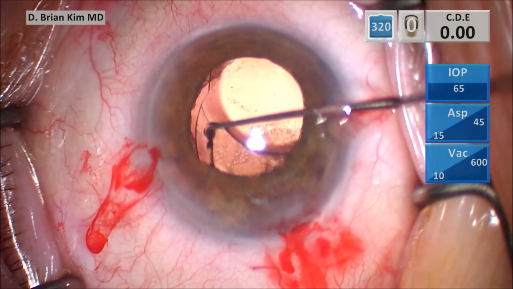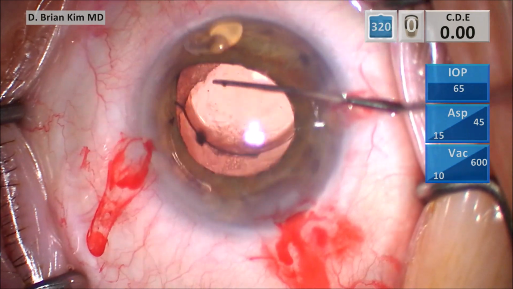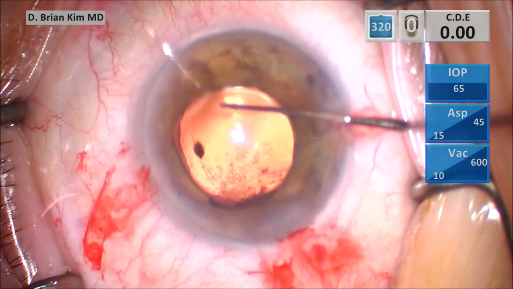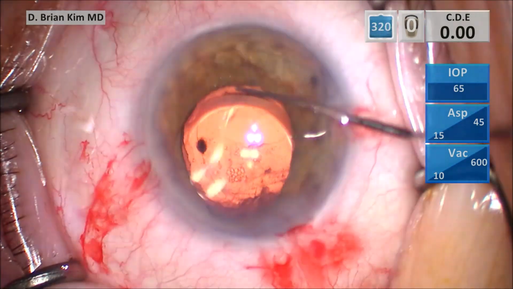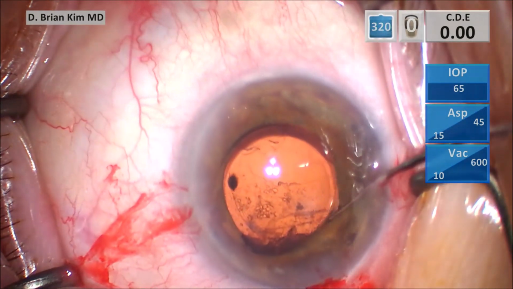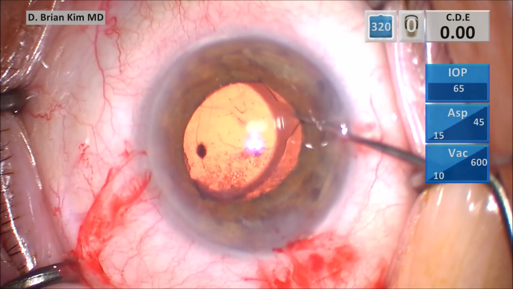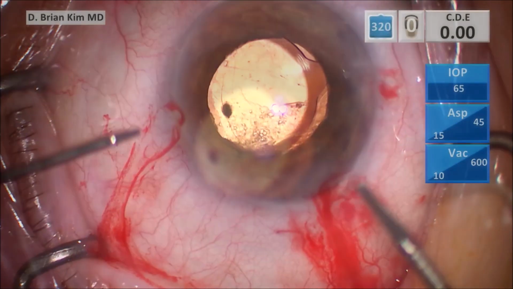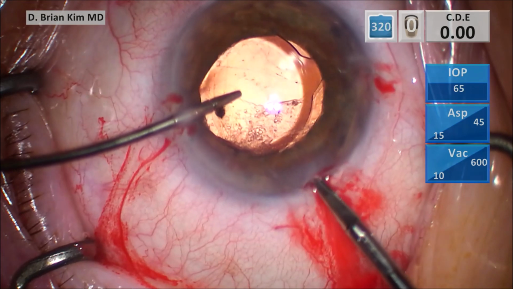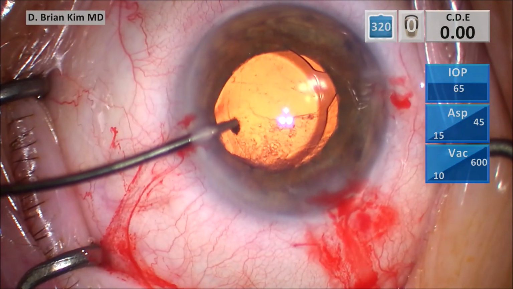I'm able to pop that haptic very easily into the anterior chamber, again confirming that the haptic was in the sulcus. And then now I'm ready for the explantation. Again, with these gummy lenses, they're rather easy to explant.